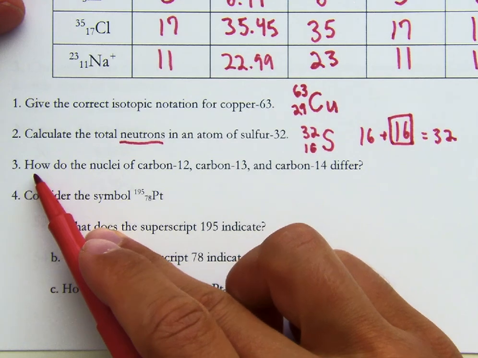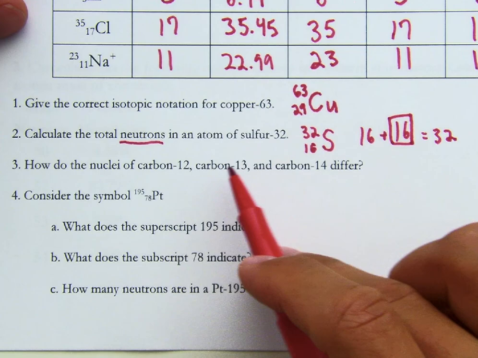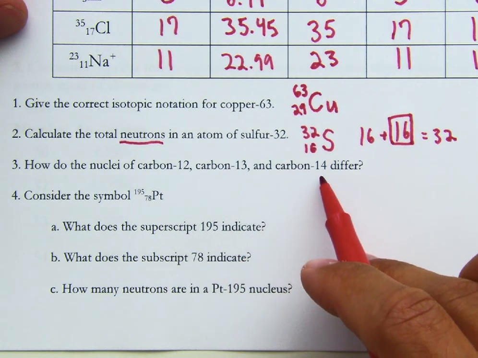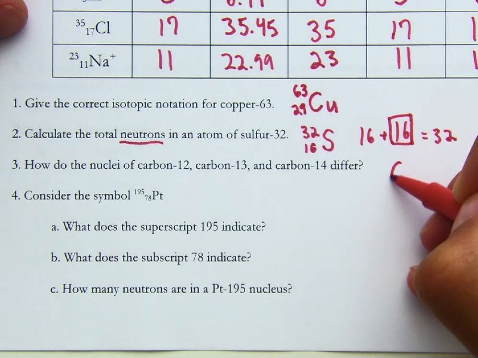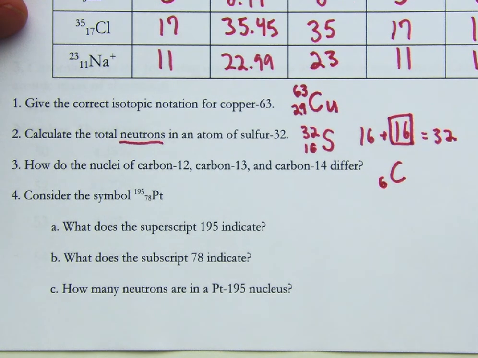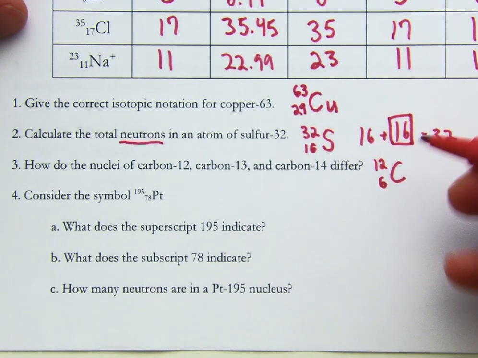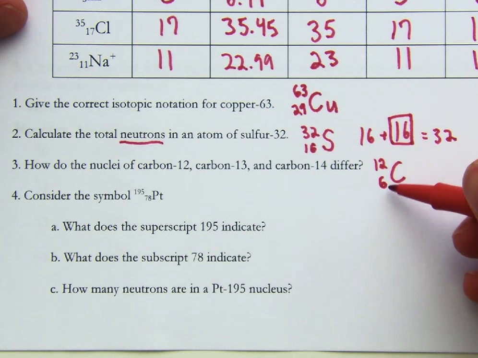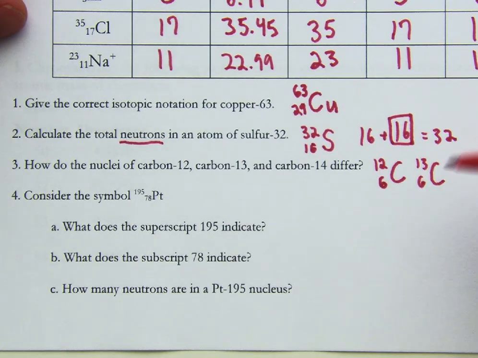I actually answered this question earlier, sort of by accident. It says, how do the nuclei of carbon-12, carbon-13, and carbon-14 differ? So they're all carbon. Carbon is element number 6. That means it has 6 protons. If you have carbon-12, that means it has 6 protons and 6 neutrons. Carbon-13 has 6 protons and 7 neutrons.